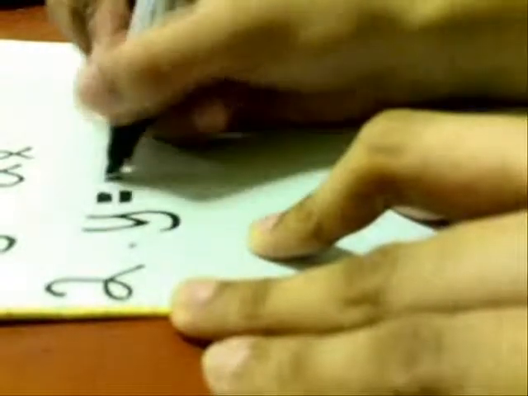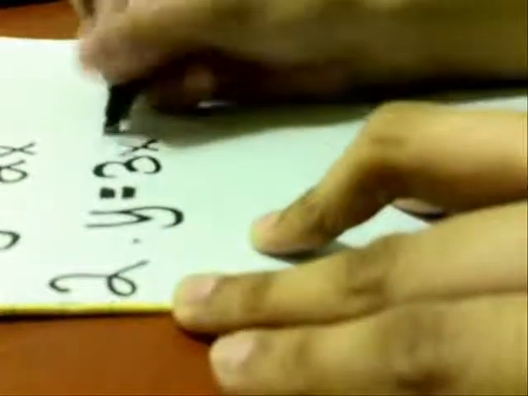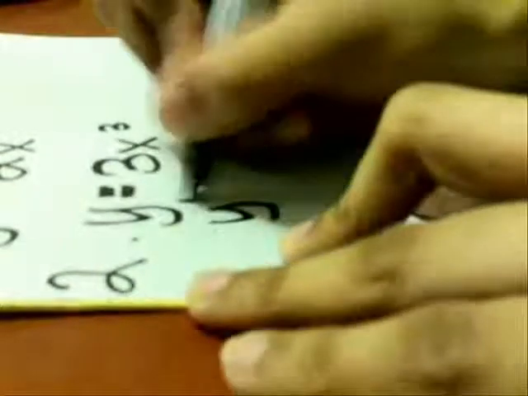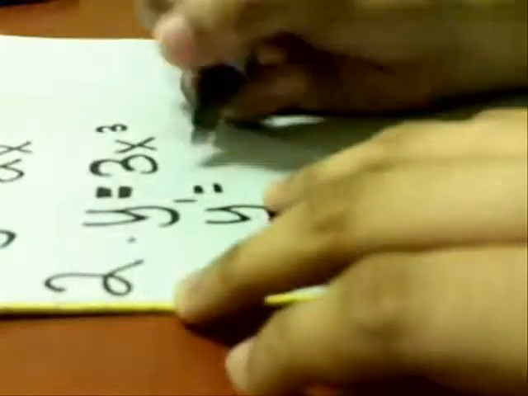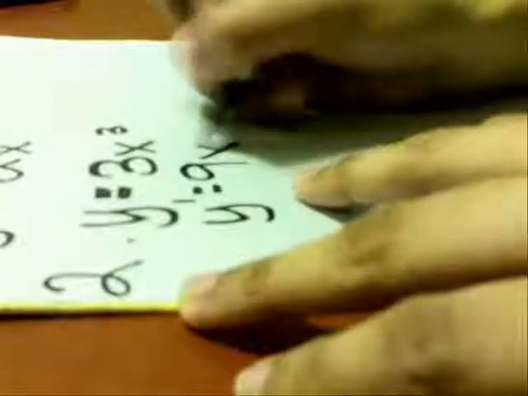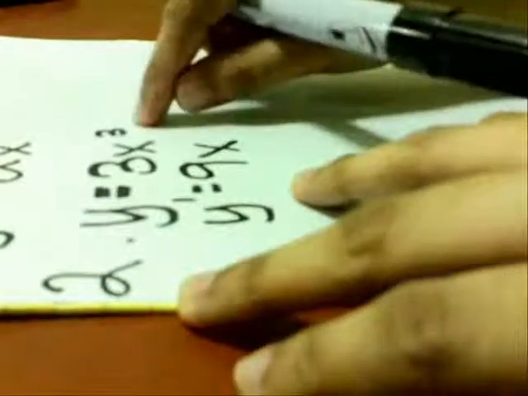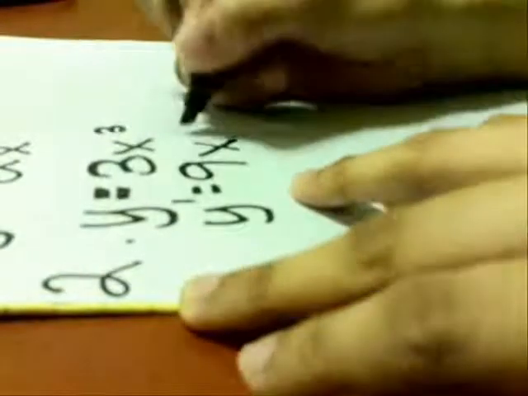y is equal to 3x raised to 3. We will multiply 3 to 3. So it will become 9x, and then subtract 1 from 3, and it will become 2.